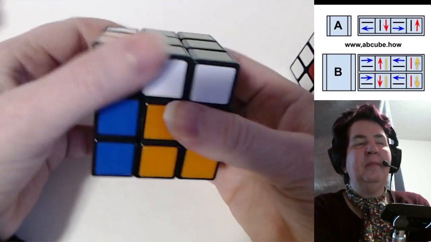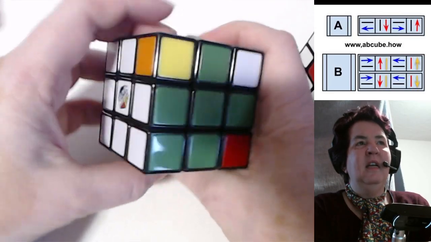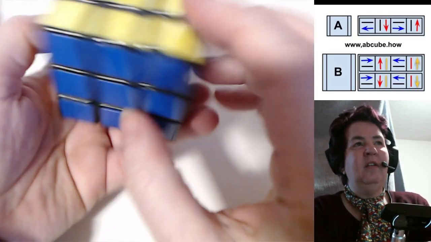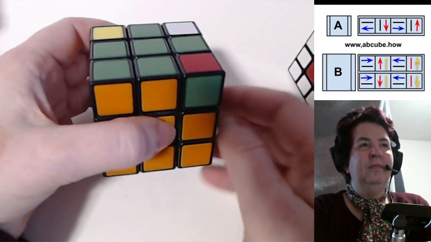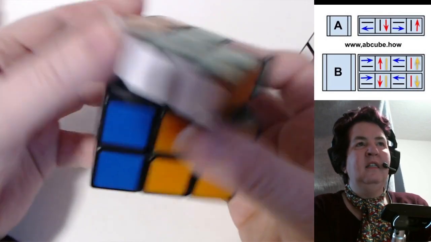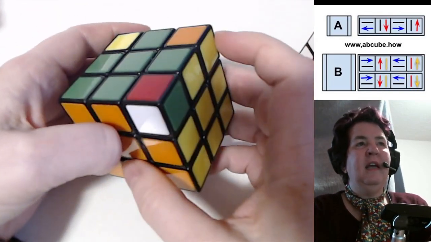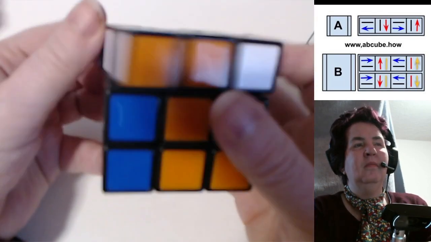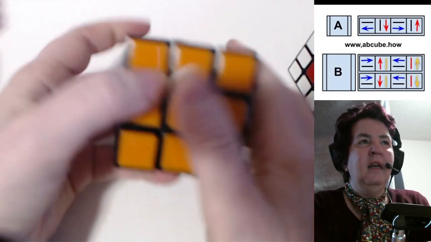So slide up, slide down, slide down. And the only thing it changed is these 3 corners. And again, it moves around again. If I do it once more, it's back to the beginning.